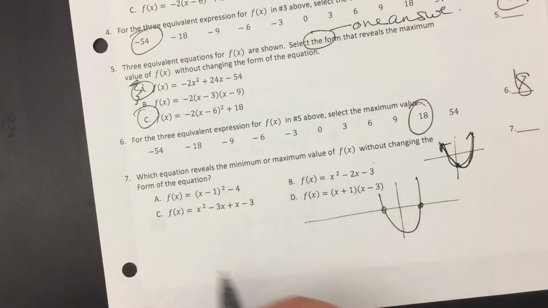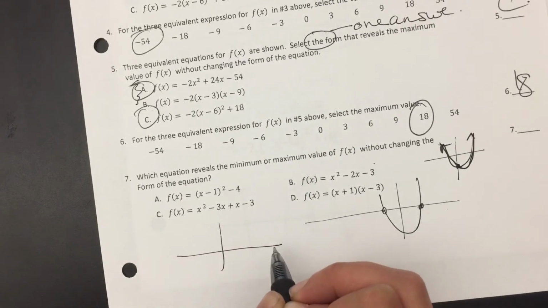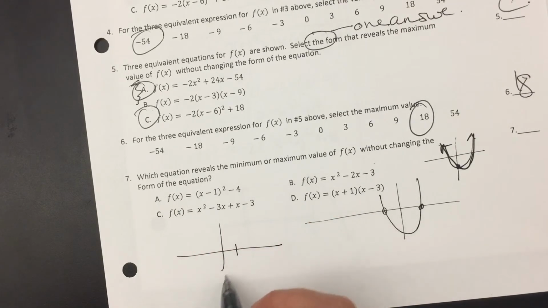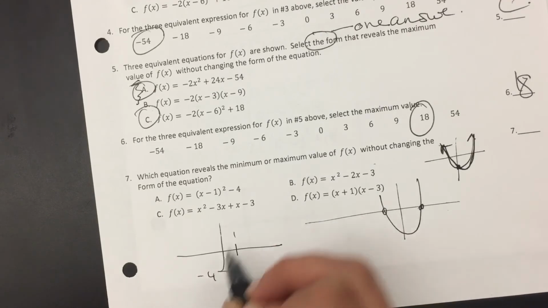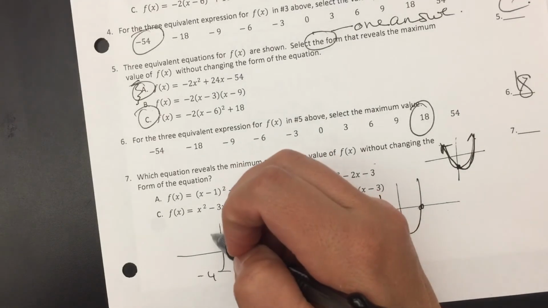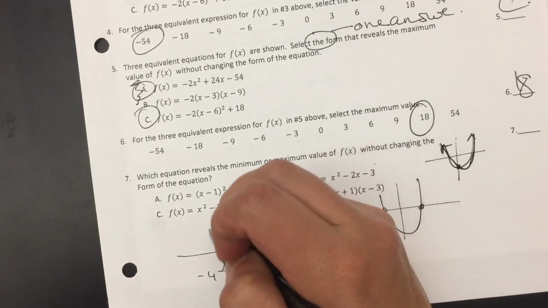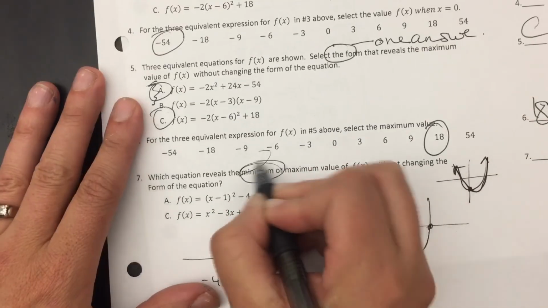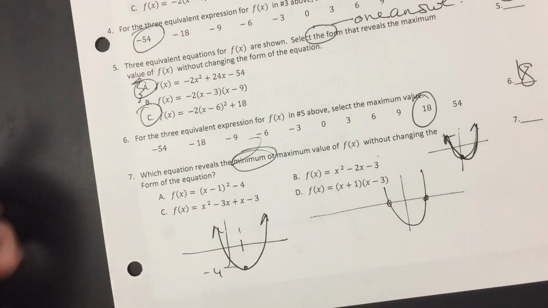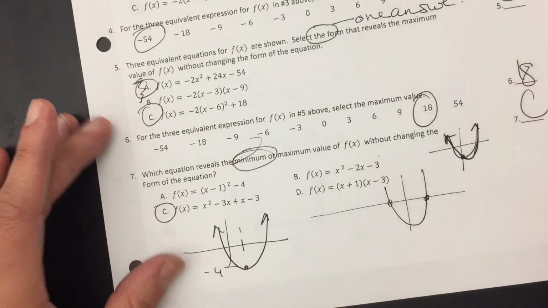But this one here, I can see for my A that if I plot that HK, that's 1, negative 4, and it's an upward facing U. Now I can see how I'm getting my minimum or maximum. So that choice is C.